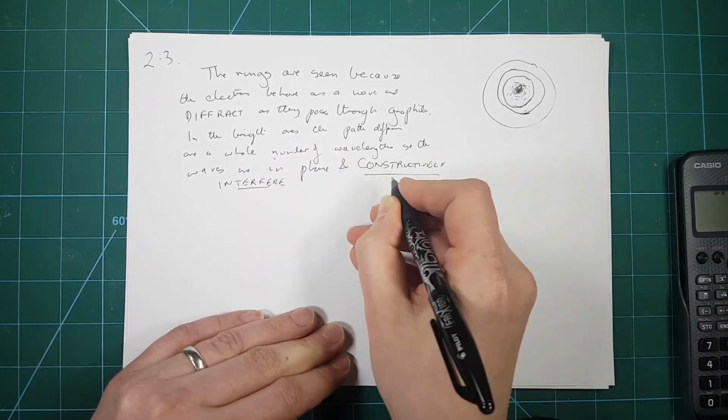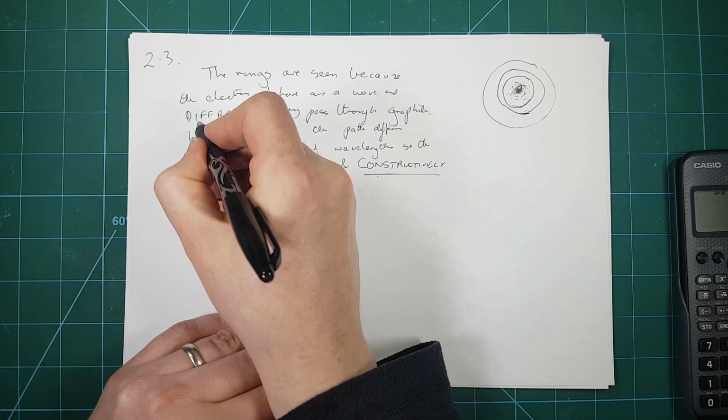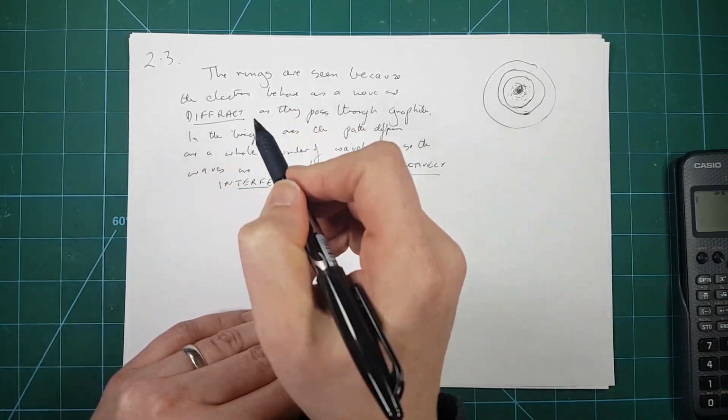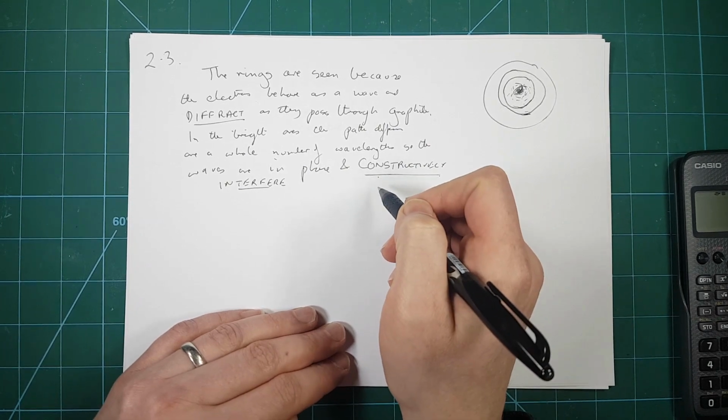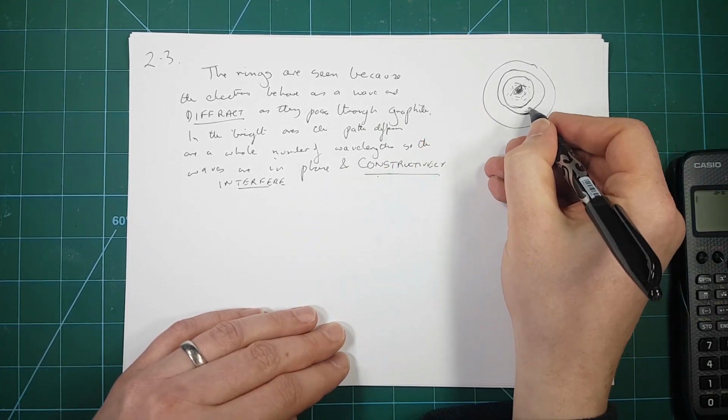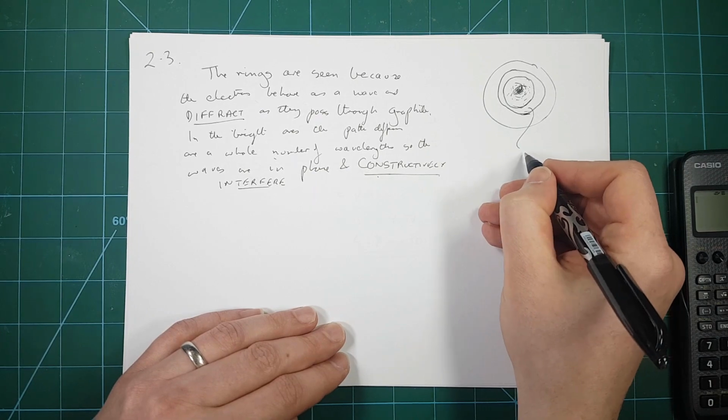There we go. So we've talked about interference, we've talked about the diffraction. So the diffraction leads to the path difference, which leads to the interference. Let's talk about the darker regions, this one here.